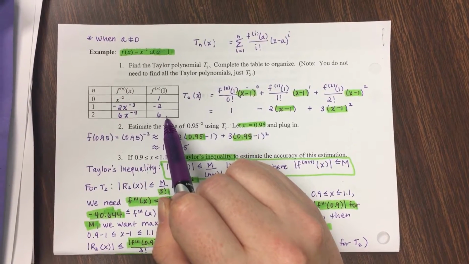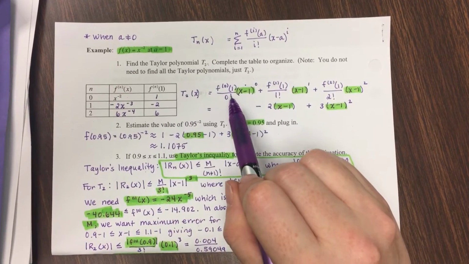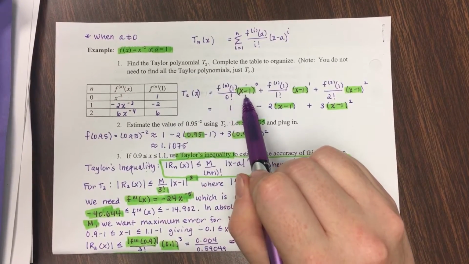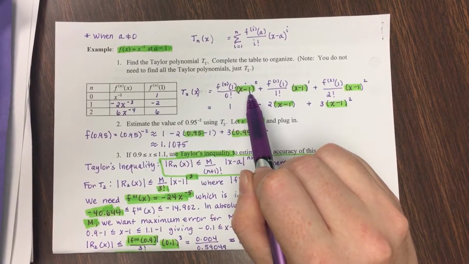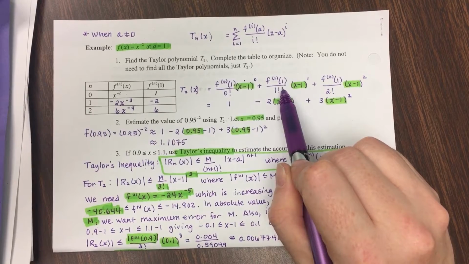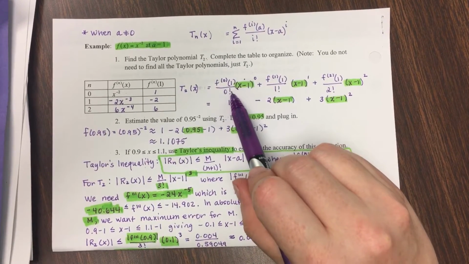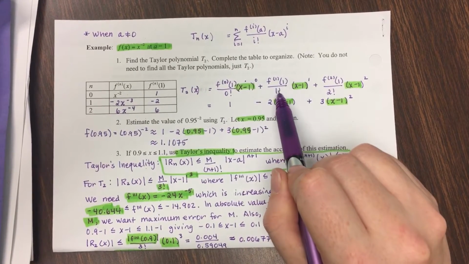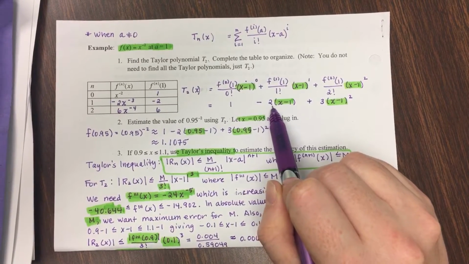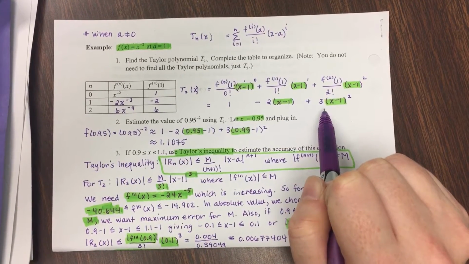So plugging that into my partial Taylor series sum, or my Taylor polynomial, I have my Taylor coefficient centered at 1, so x minus 1 in my polynomial term, my first and my second coefficients. So reducing this, I get 1 over 0 factorial, or just 1. Here I get negative 2 over 1 factorial, or negative 2. And here I get 6 over 2 factorial, which gives me this 3.